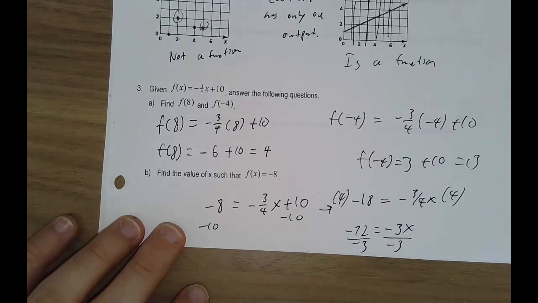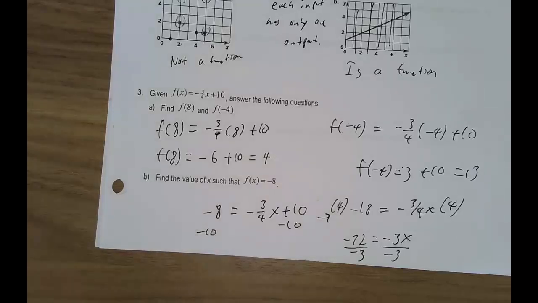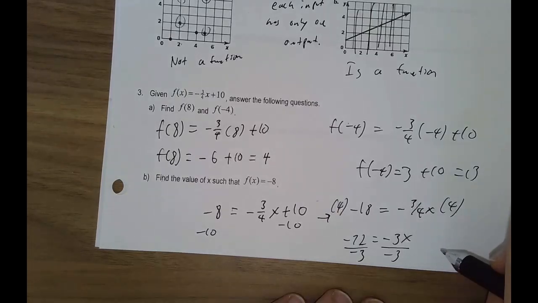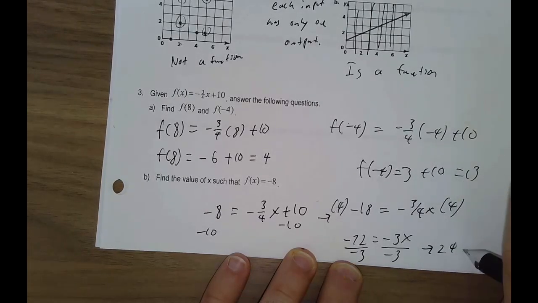Okay, 72 divided by 3... 20, nope, 30, okay, let's do it in the calculator. 72 divided by 3 is 24. Okay, so this means that 24 equals x.